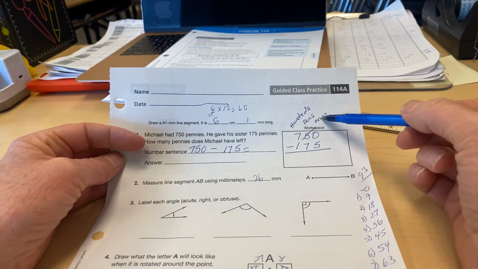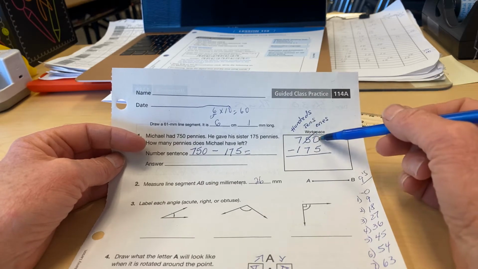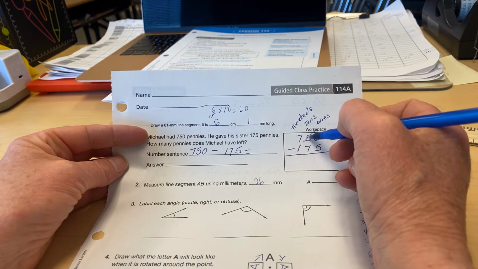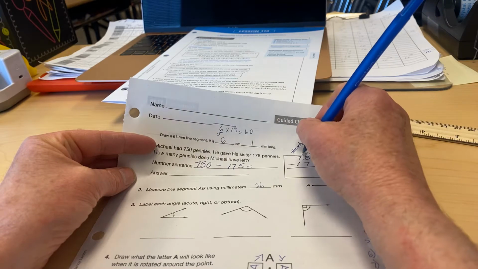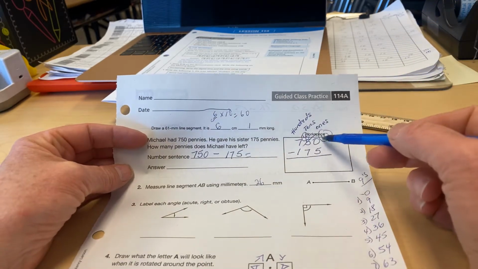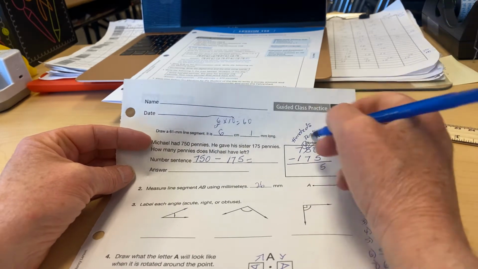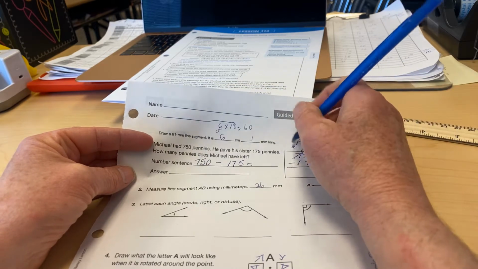So the 5 is the ones, the 7 is the tens, the 1 is the hundreds. I cannot subtract 0 minus 5. So I go over to the 5 and I borrow it and turn it into a 4 and circle it and bring 10 over and circle it. So I have 10. Now I can do it. 10 minus 5 is 5. I cannot subtract 4 minus 7, so I need to go to the 7 and borrow again.